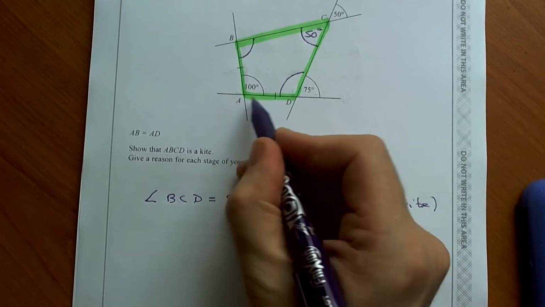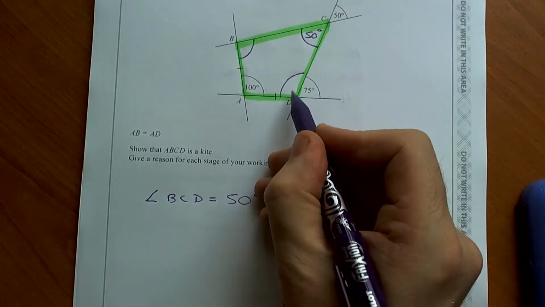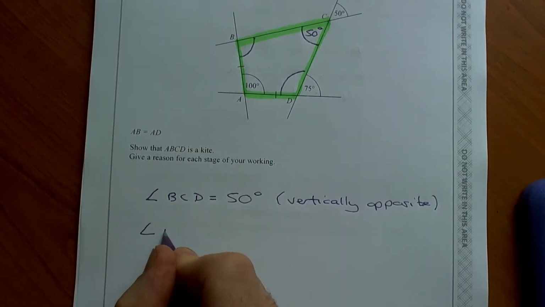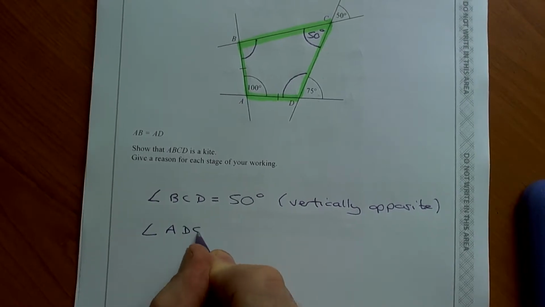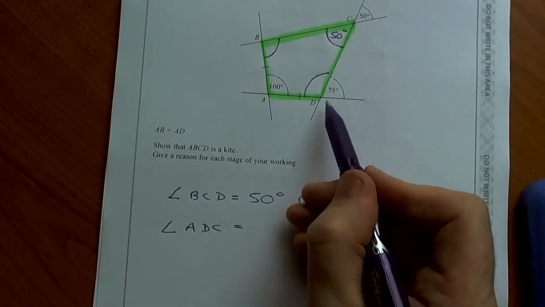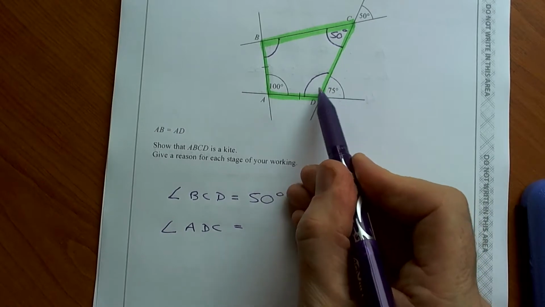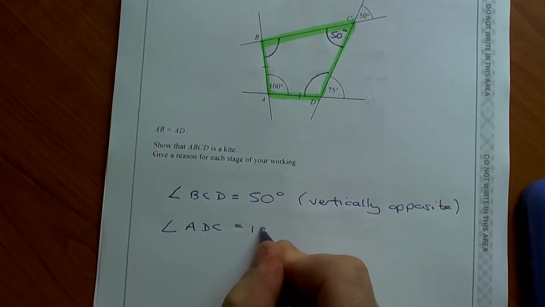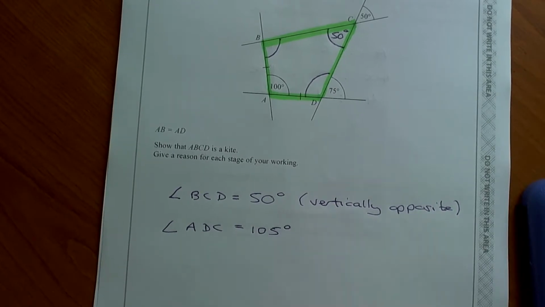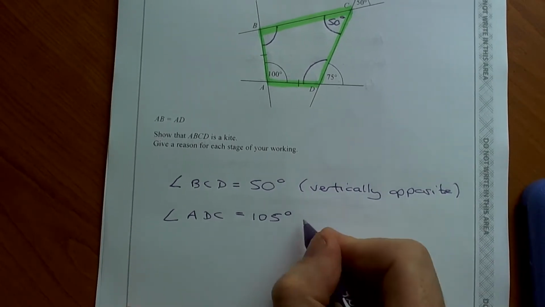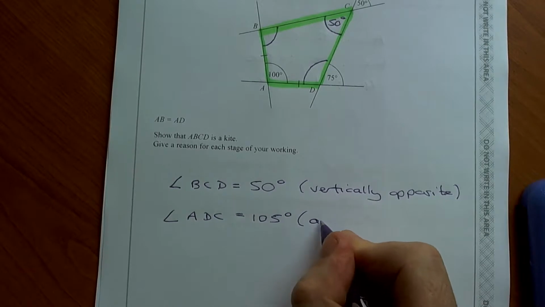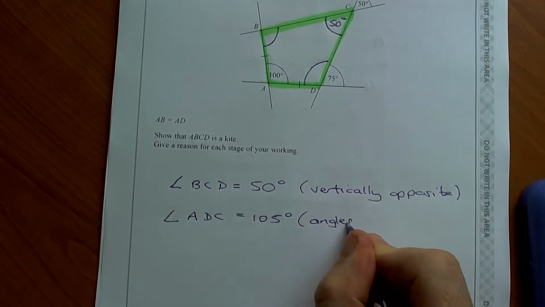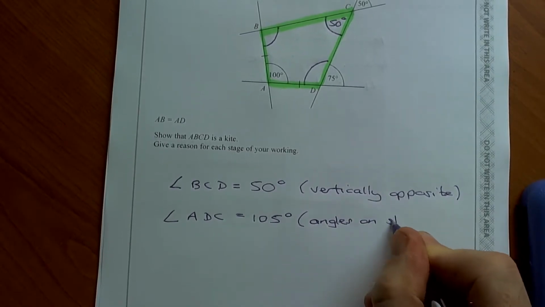I'm going to get angle ADC, so this one in the corner here. Angle ADC equals. Now if you notice here, it's on a straight line with 75, so that plus that adds to be 180. So that angle is going to be 105 degrees. And the reason for that is angles on a straight line.